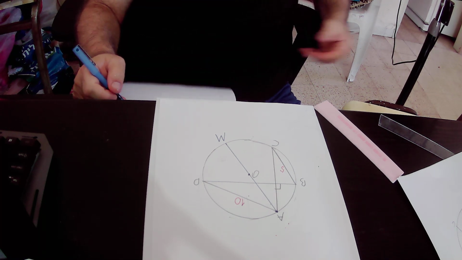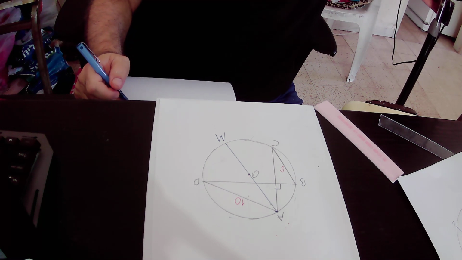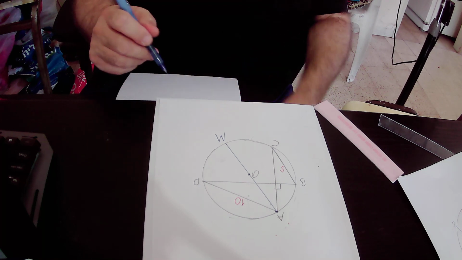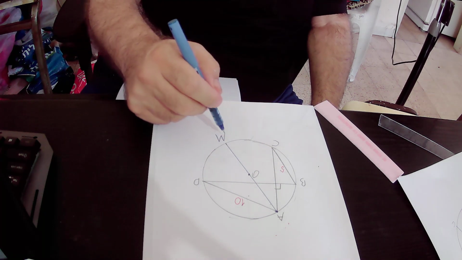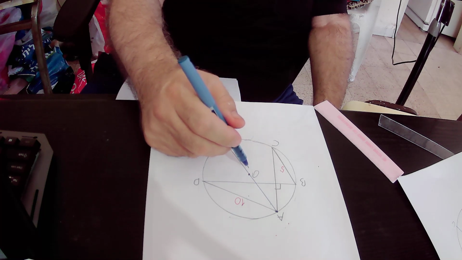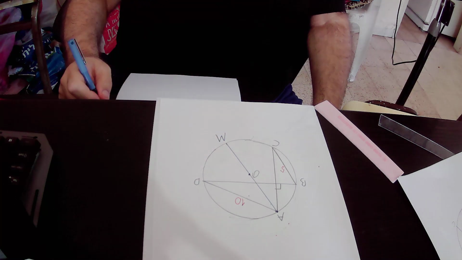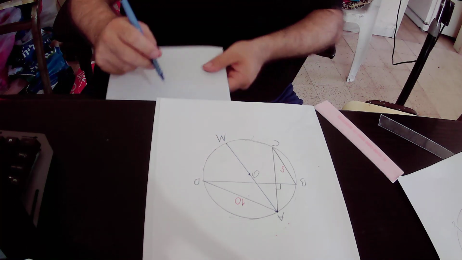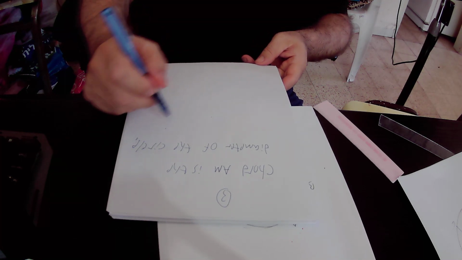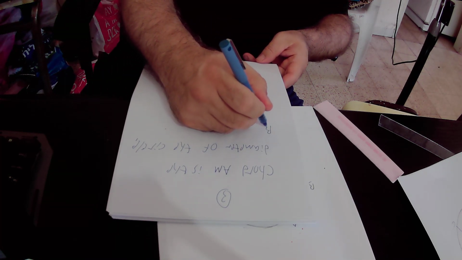Why is chord AM the diameter of this circle? Because chord AM passes through point O, that is the center of this circle.